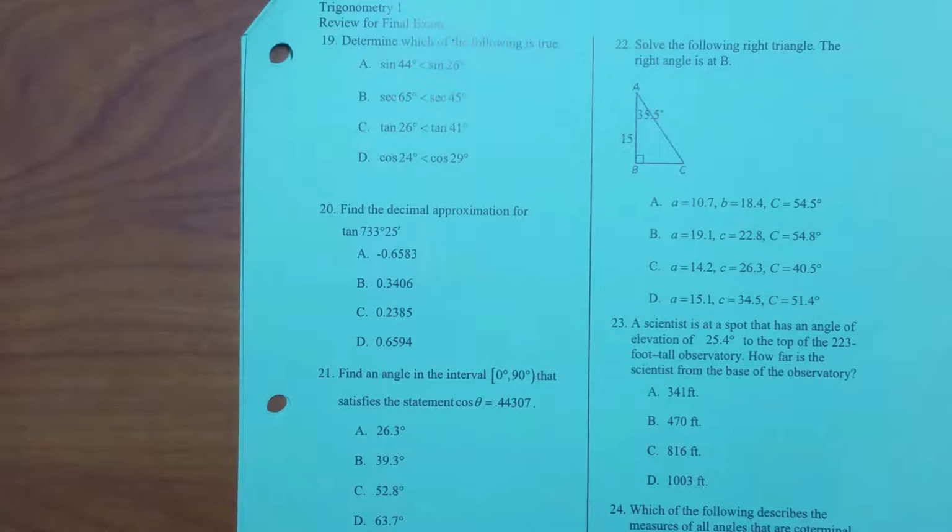Now this is part 2 of the Trig final review, Trig 1. Okay, starting off with this one.